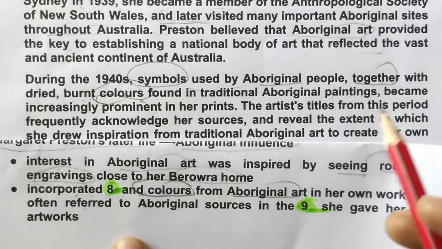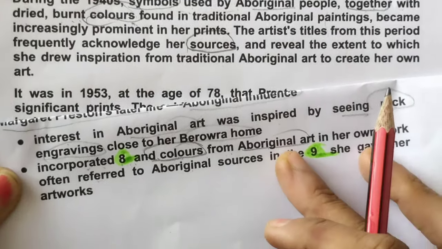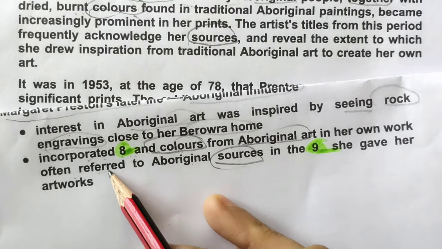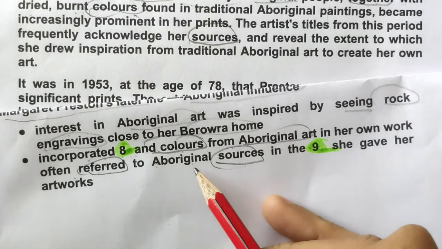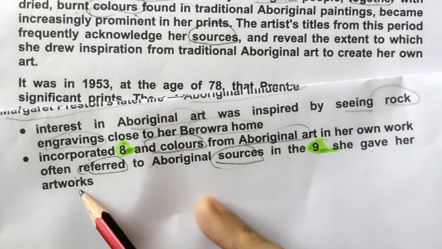Okay, next, sources. The word sources is here. See this, for the next fill in the blanks I have found sources. Often referred, which is also important, means known as, to Aboriginal sources in the dash she gave her artwork.